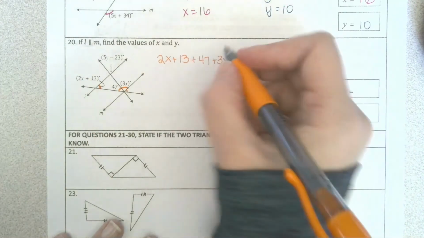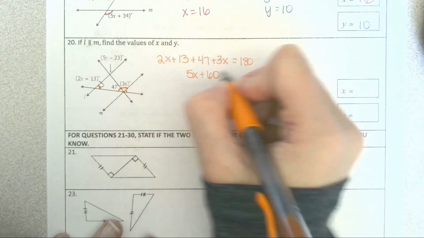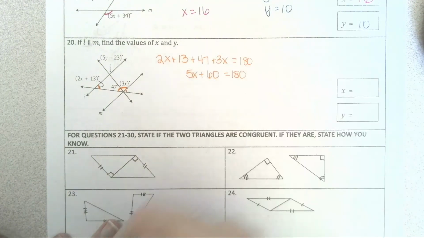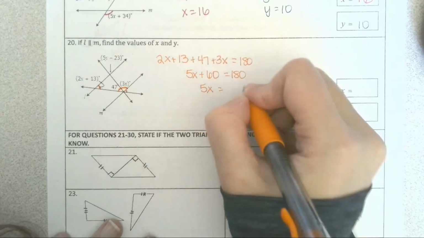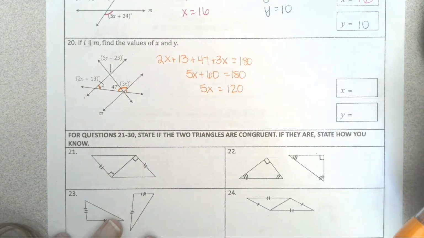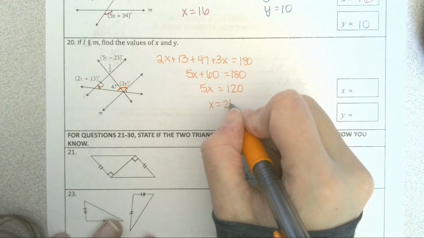So if I combine like terms, 5x plus 60 equals 180, which means 5x equals 120, which means that x is 24.